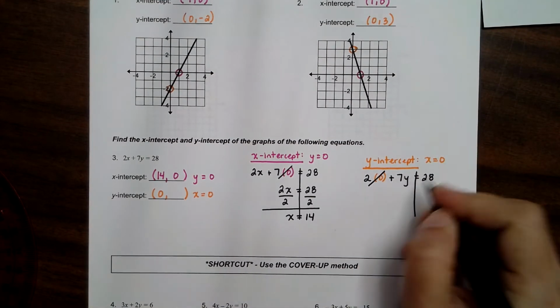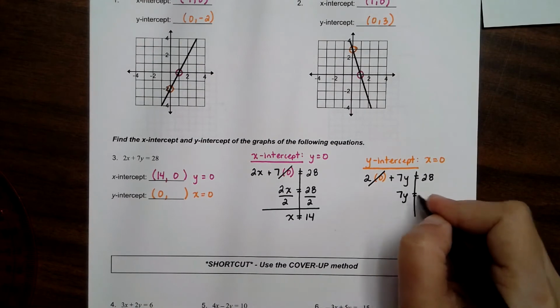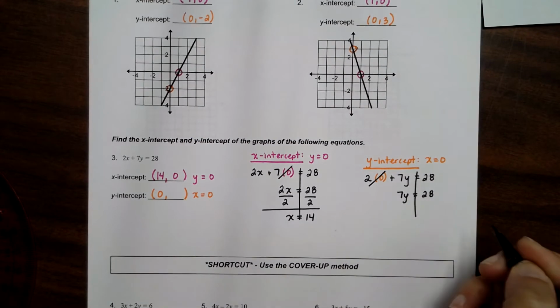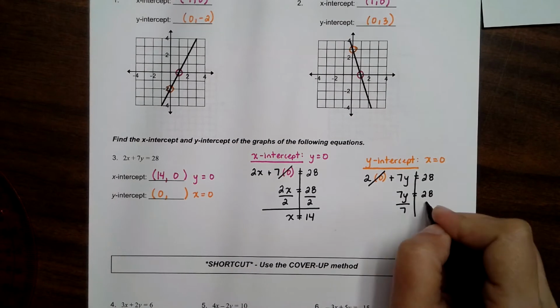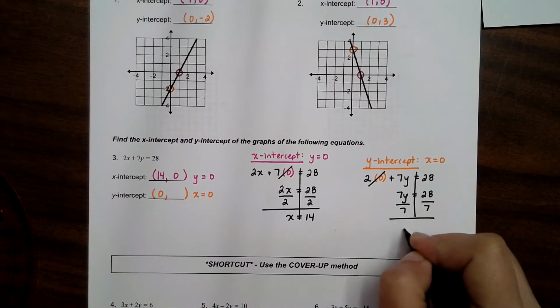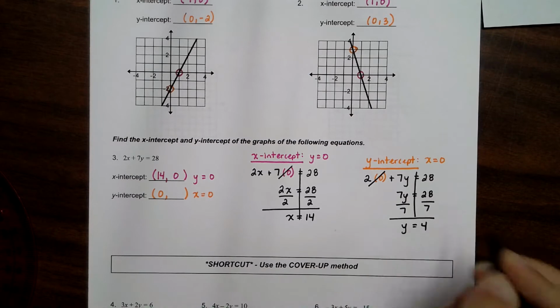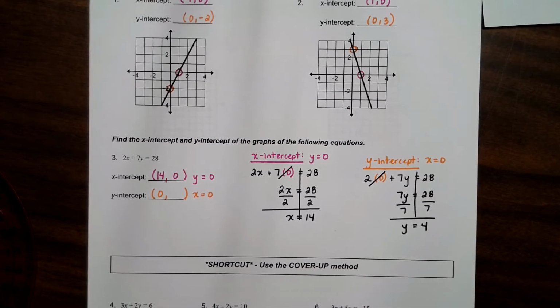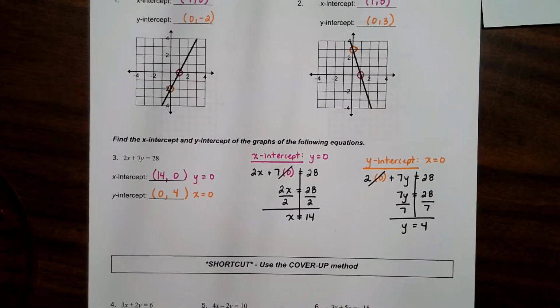Now 2 times 0 is 0, so I would get 7y equals 28. If I divide by 7 on both sides, I can solve this equation and figure out that y should be 4. So in my ordered pair, I would make the y coordinate 4.